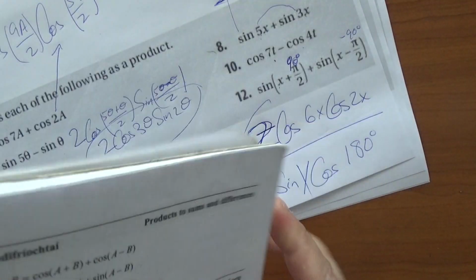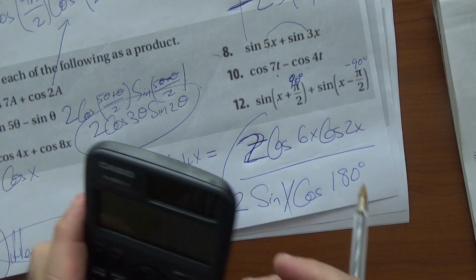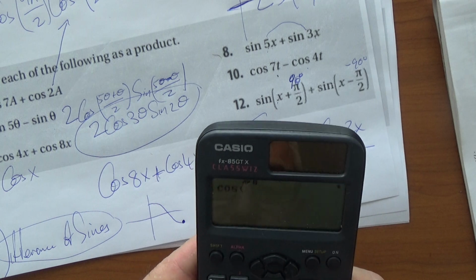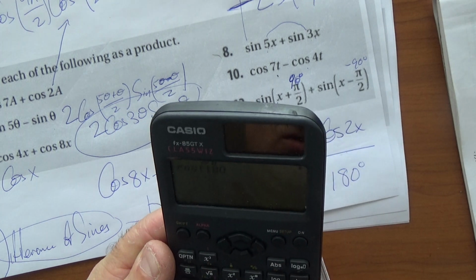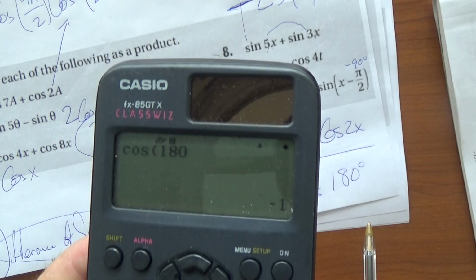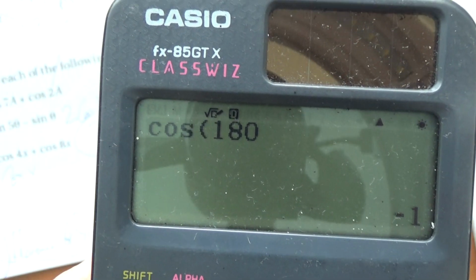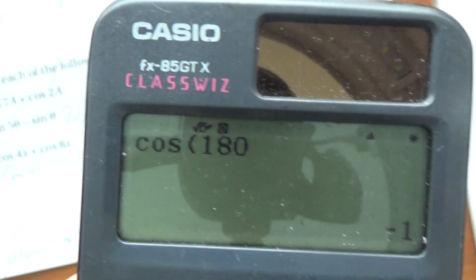But if for any reason you just didn't know, and you should know, let me tell you that, if you didn't, cos of 180. And when we say you should know, now is the time to learn it. There you do, you see it? Why dismiss that? Why let that information evaporate? The cos of 180 is negative 1.